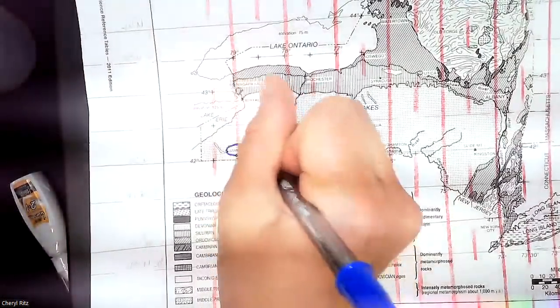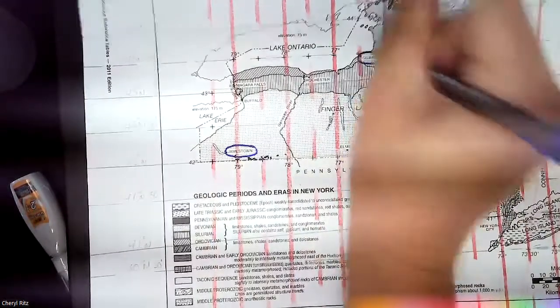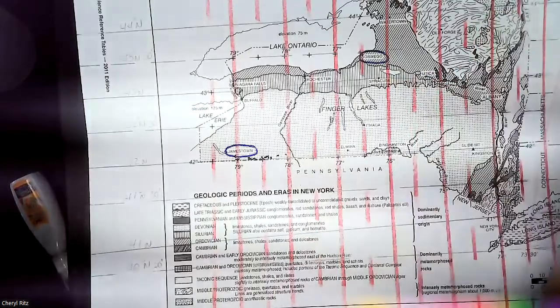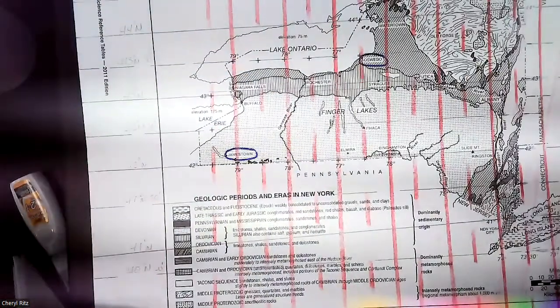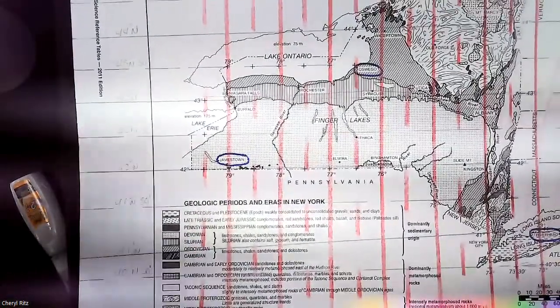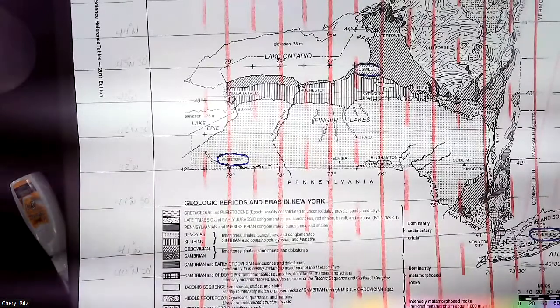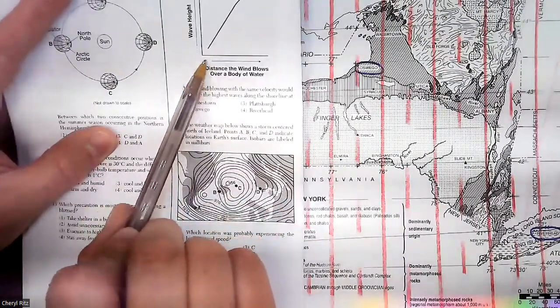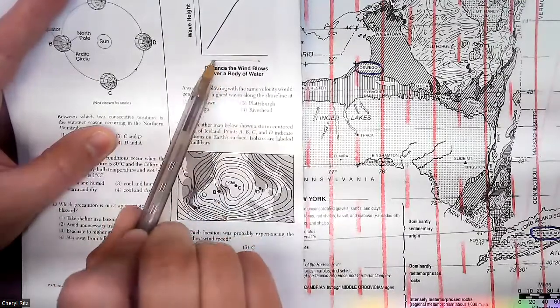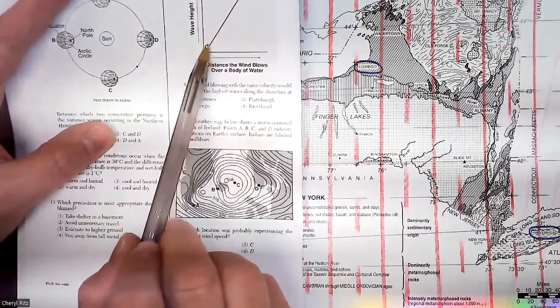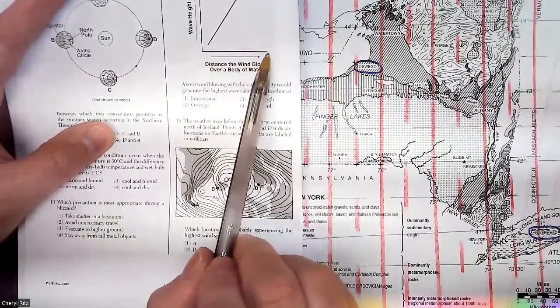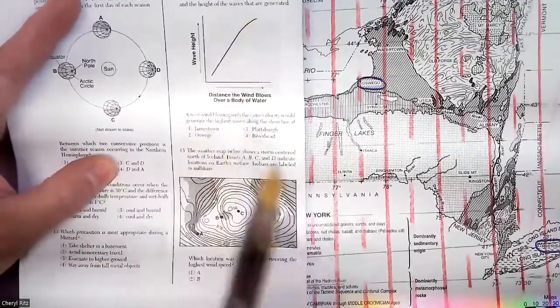So the first thing I would do is find these 3 places. Here's Jamestown. Here's Oswego. Plattsburgh, way up here in the corner. And Riverhead down here in Long Island. So those are the 3 cities. And it says the distance the wind blows over a large body of water. So if it only blows a short distance over a large body of water, we have low waves. If it goes a high distance over a large body of water, we have a high wave height.